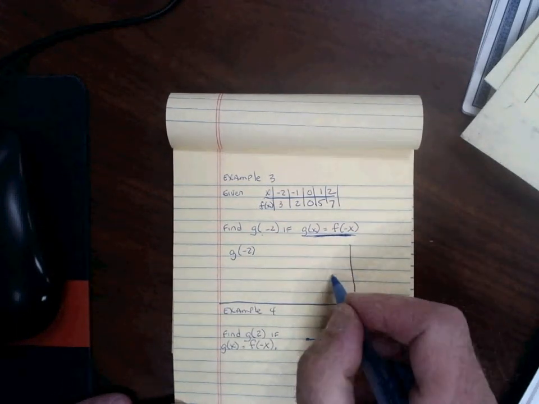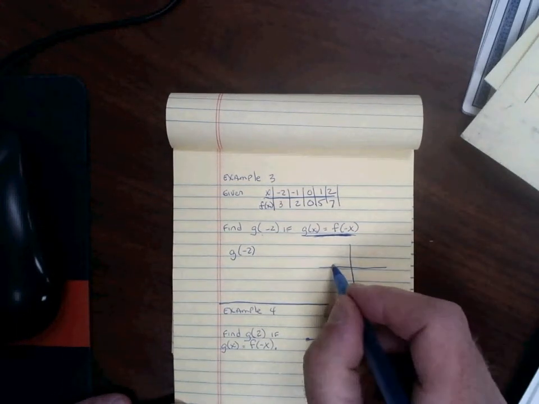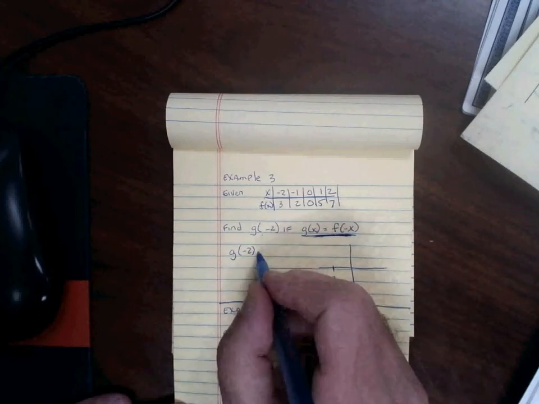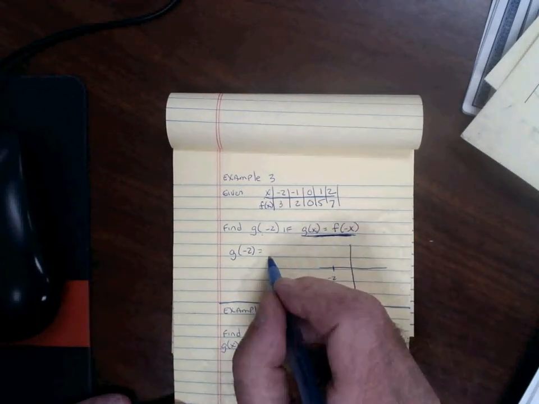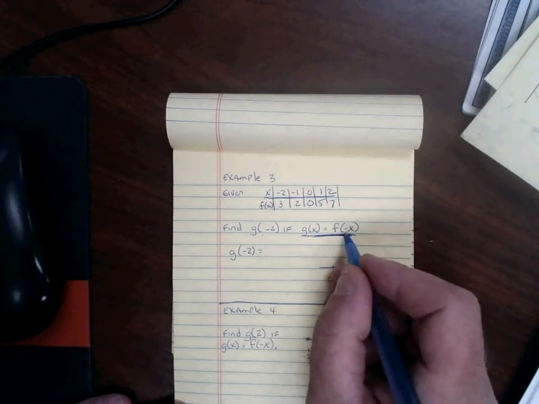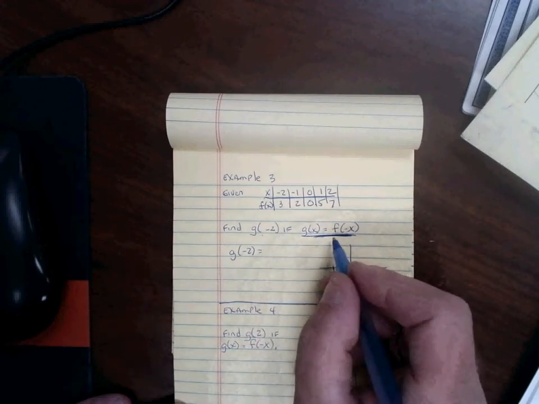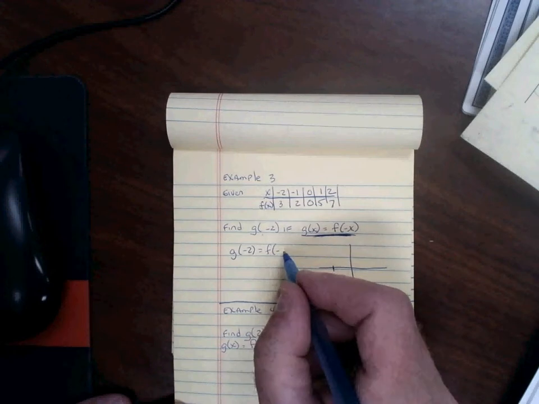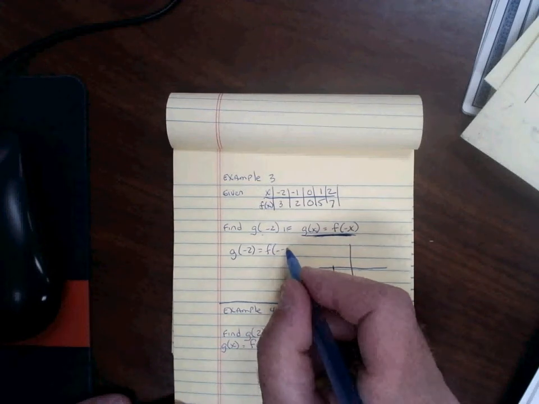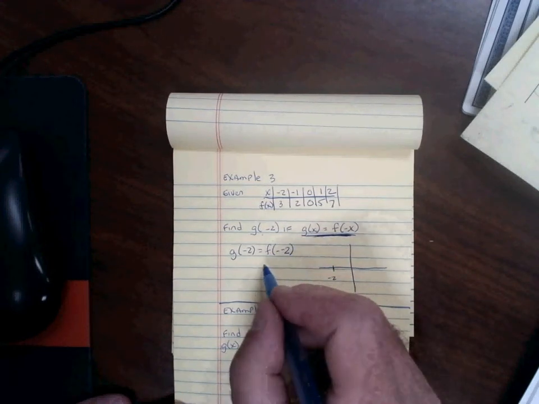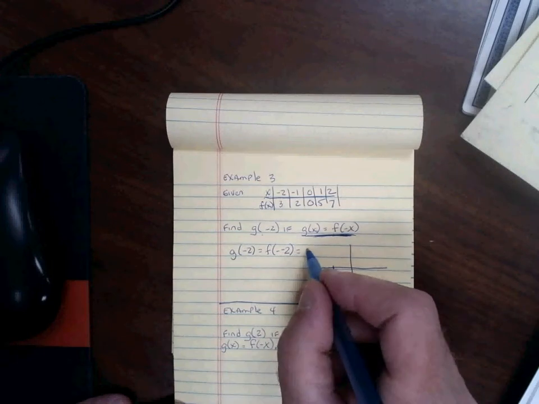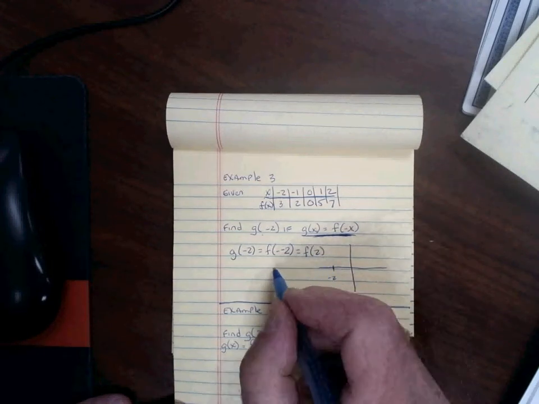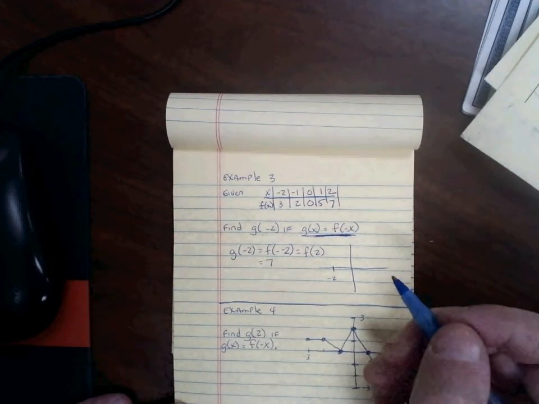So if we're looking where x is negative 2, we plug in negative 2 for x. g(x) is f(-x), so we take out the x and plug in negative 2. So we get f(-(-2)), which is f(2), which is 7.